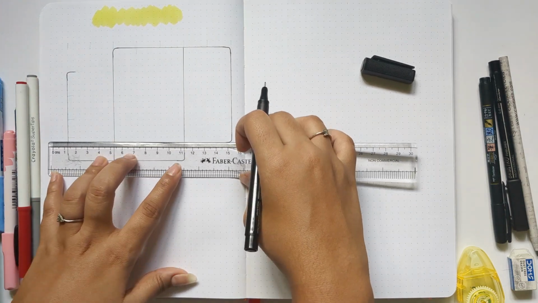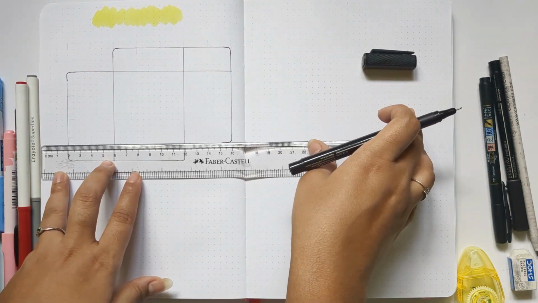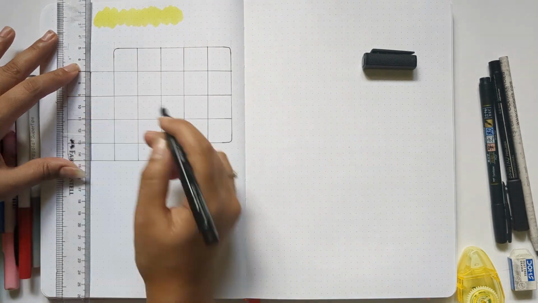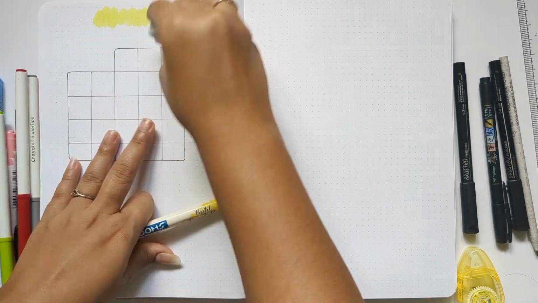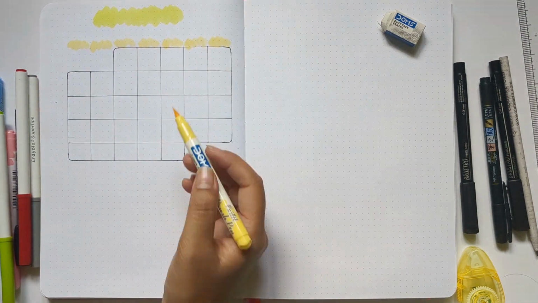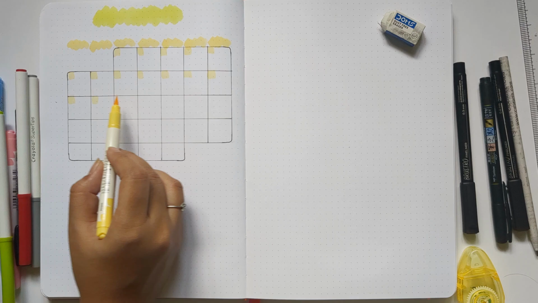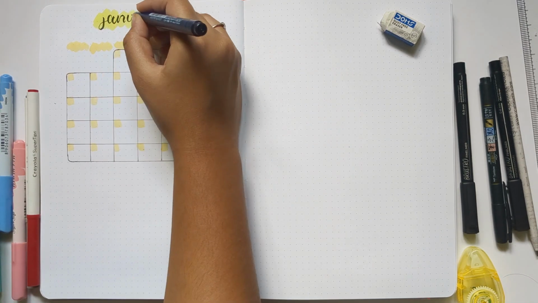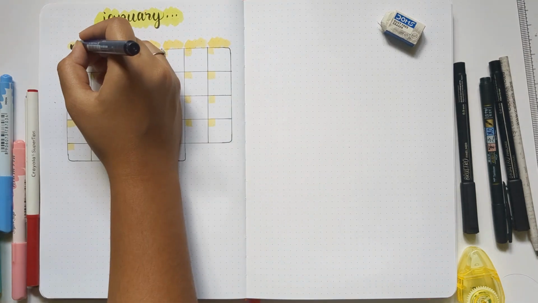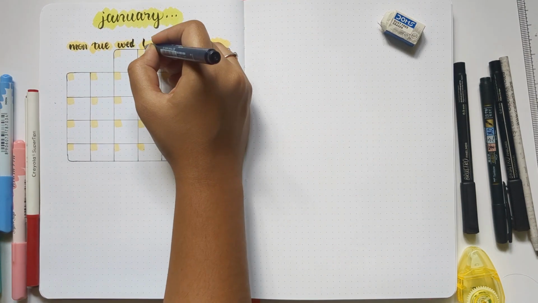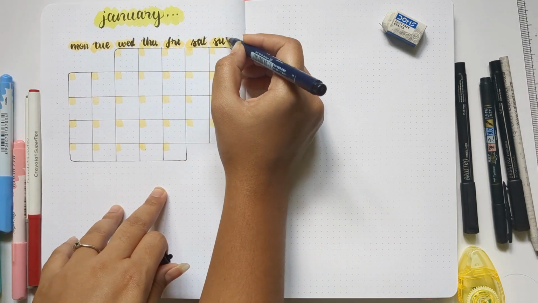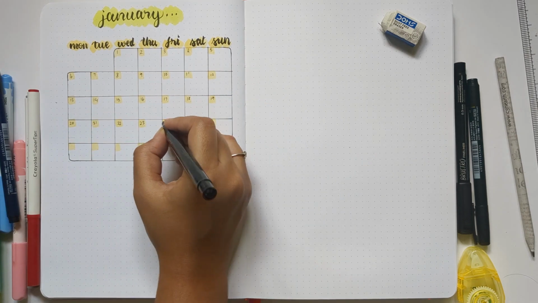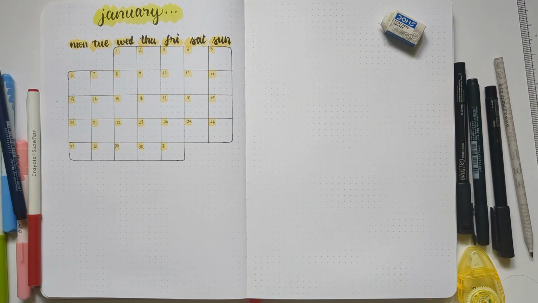I use a ruler to draw out the lines. I figured out last year that just free-handing it did not look very neat, but using a ruler makes it more pleasing to the eye. For the headings, I'm using a brush pen in the pastel colors which I use throughout this journal, and I write out the heading in brush lettering style using a Tombow brush pen, as well as the days of the week. After that, I write all the dates with a Brustro fine liner, and below I'll be writing the books that I read this month.